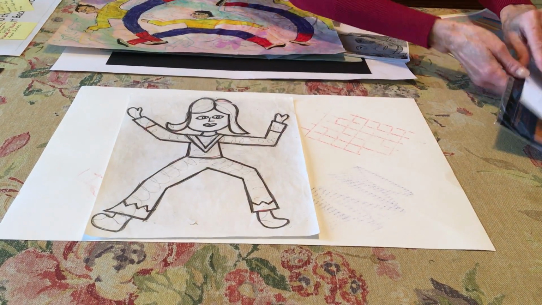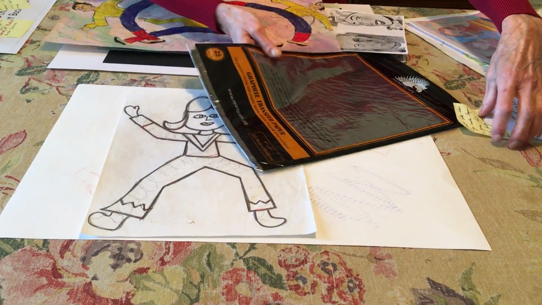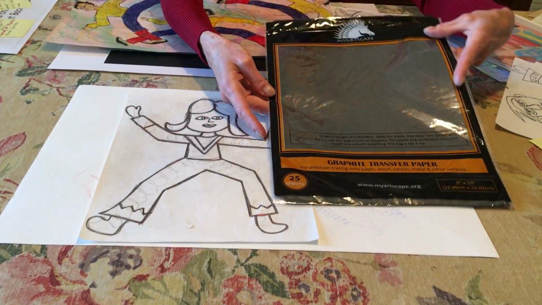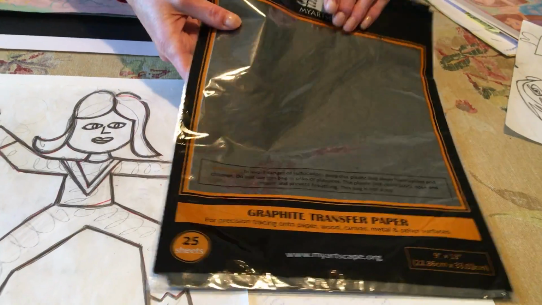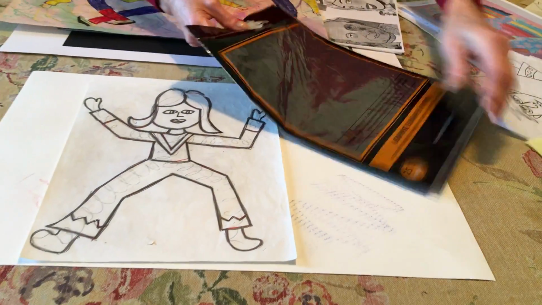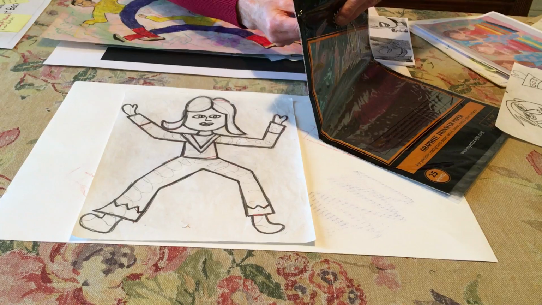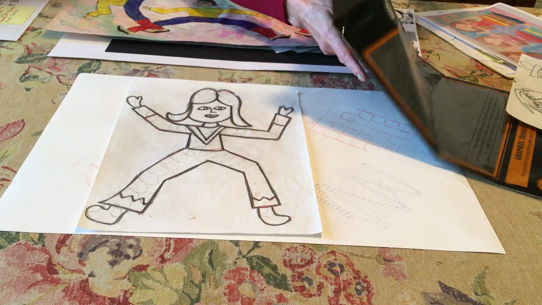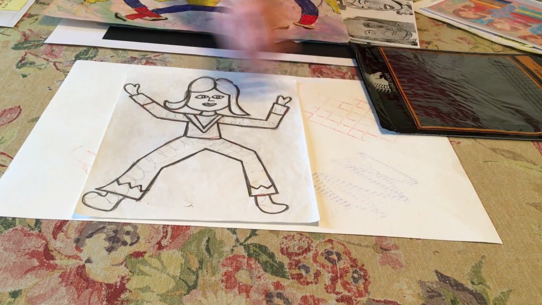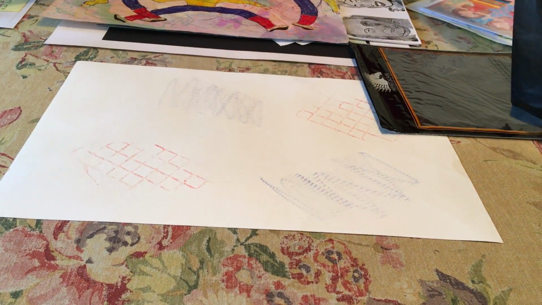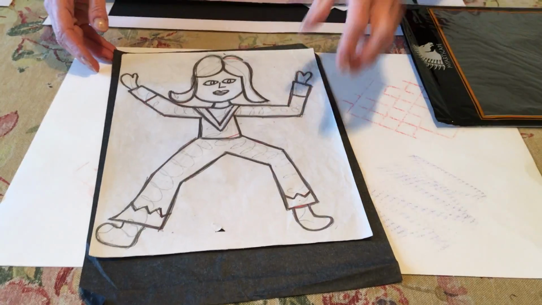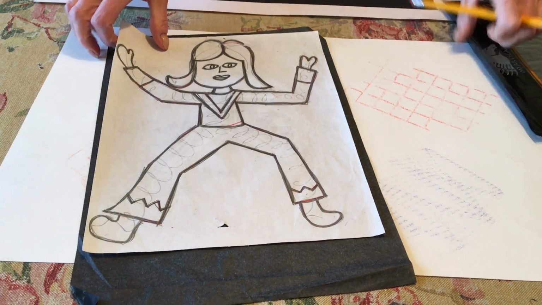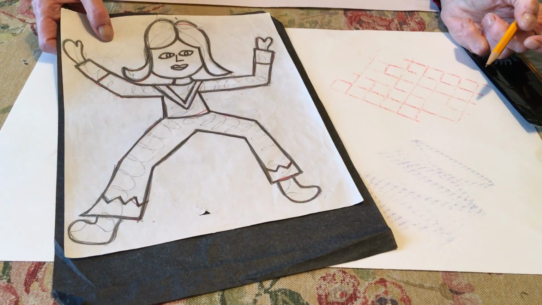You'll take your drawing and take a piece of carbon paper. I ordered this online from Amazon, and it's graphite paper. You can use these until they won't work anymore. You can use them over and over again, but it's like old carbon paper. So you take your carbon, put the dark side down, put your person on top, and just trace over with a pencil until you get it transferred.